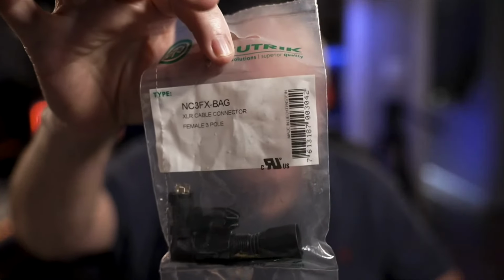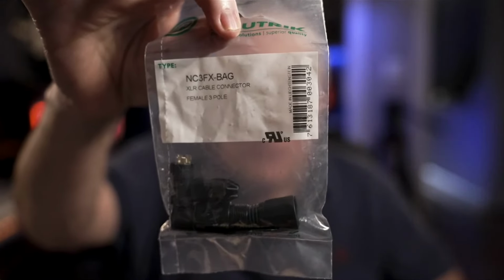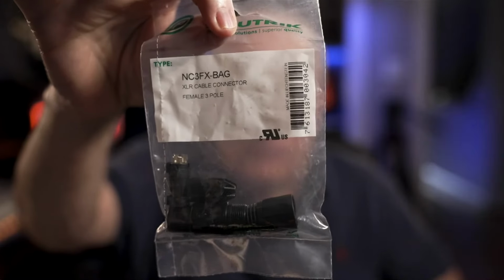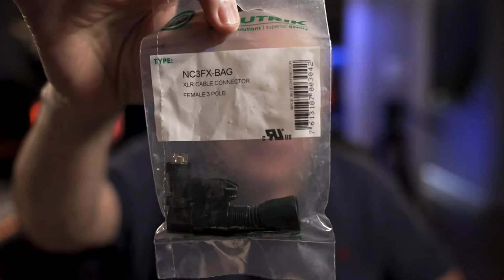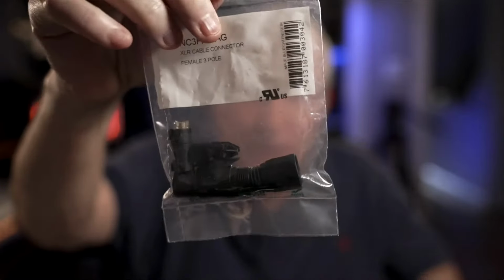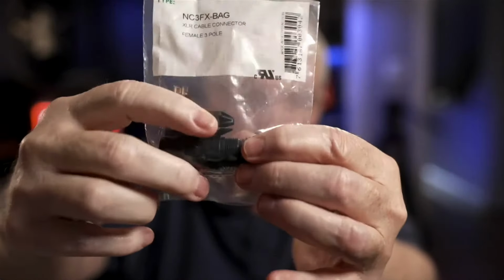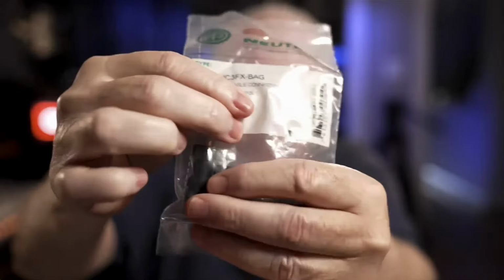Good, Mitchell. I like these Neutriks very much. In fact, I've put thousands of them on. These are the NC3FX and the NC3M. They are twist on the back. If you look at them, they twist on and off. They're easy to solder. And as far as getting them, MarkerTech, Sweetwater, also Broadcast Supply Worldwide.